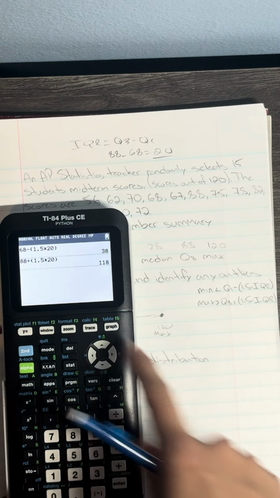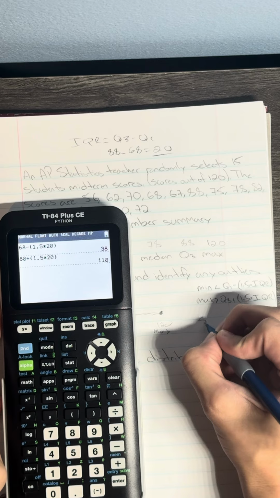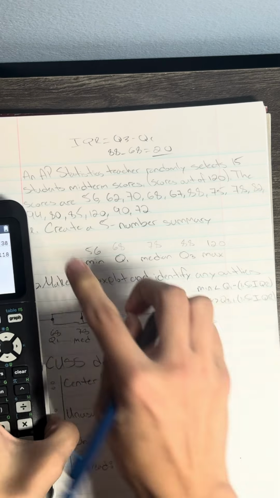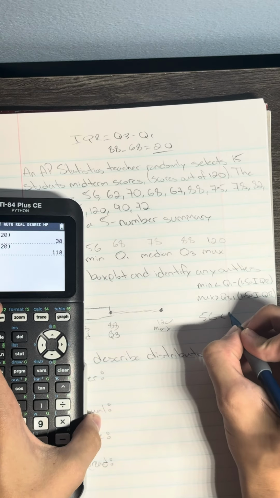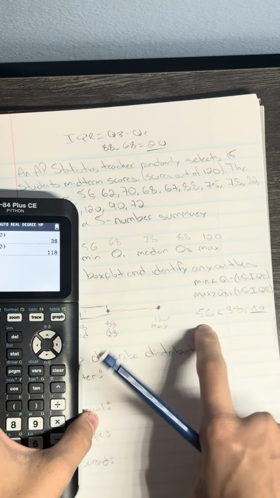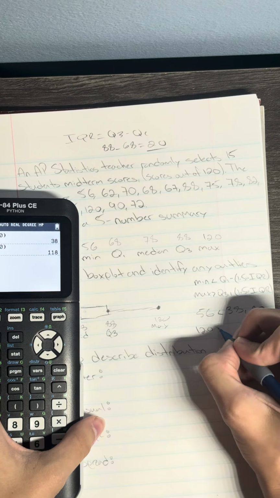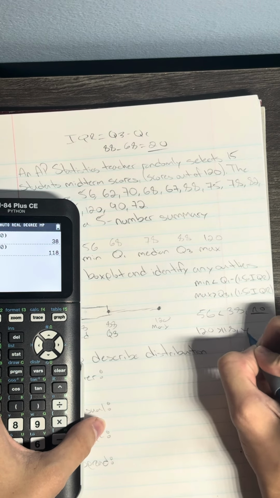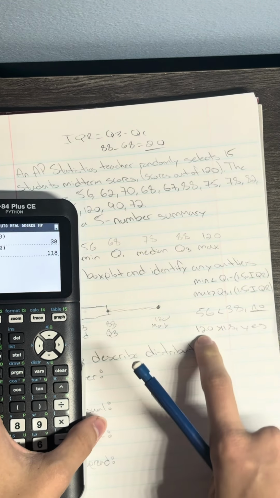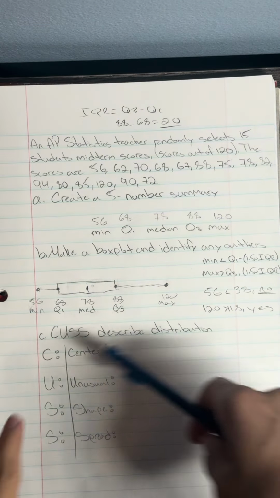After plugging all the numbers into the calculator, for the minimum we got: 56 is less than 38. That is not true, so 56 is not an outlier. And for the max, we got 120 is greater than 118. That one is true. So 120 is going to be an outlier in this problem here. On to the next problem.